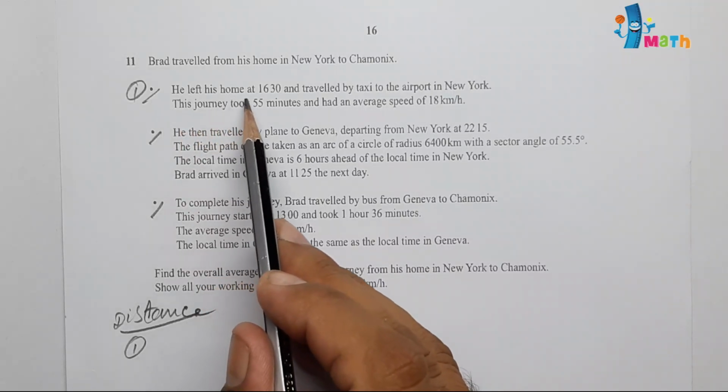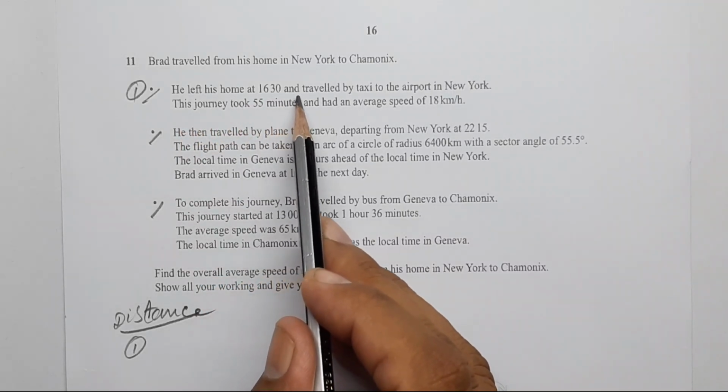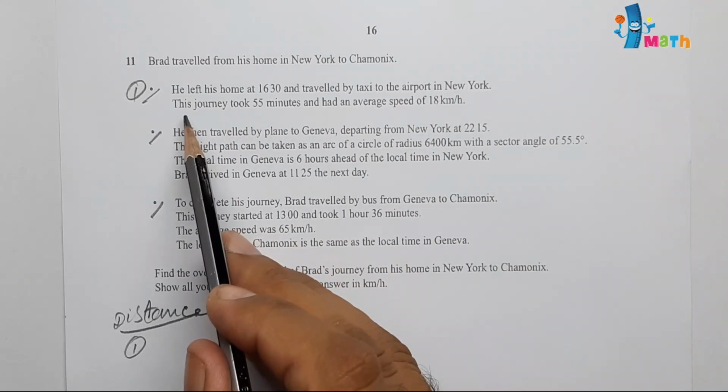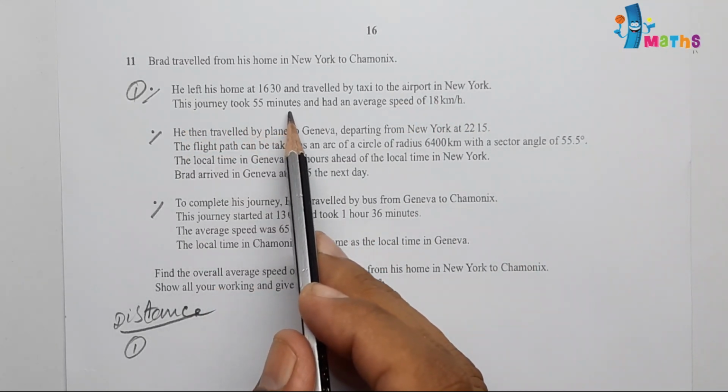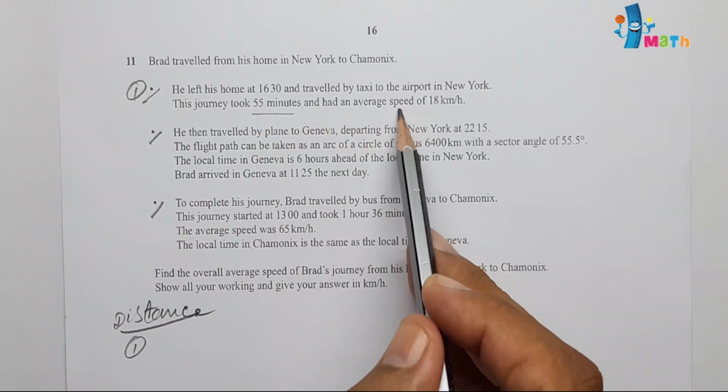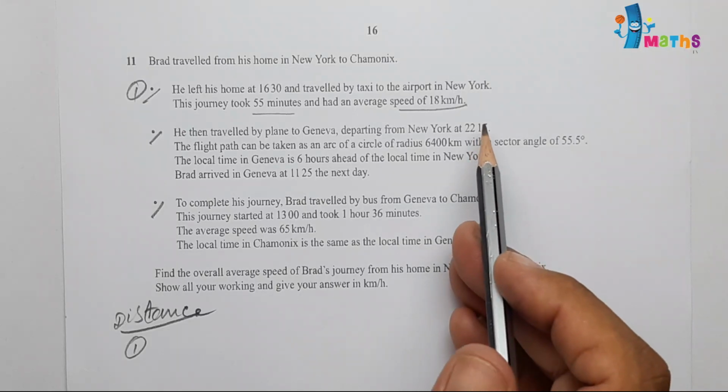He left his home at 16:30 and traveled by taxi to the airport in New York. This journey took 55 minutes and had an average speed of 18 km per hour.